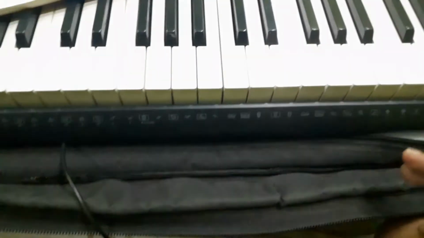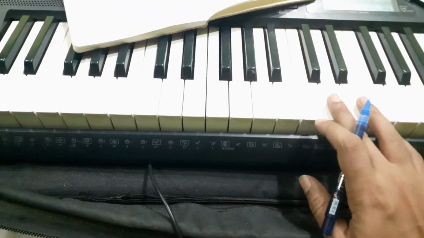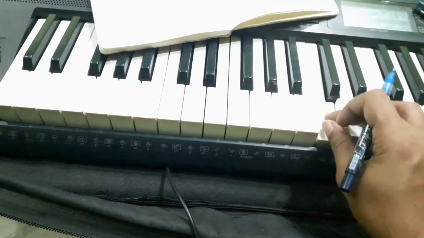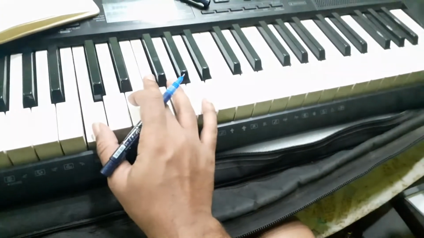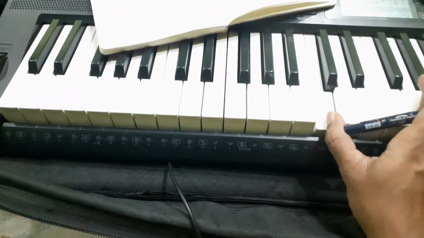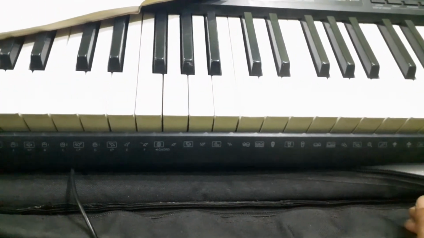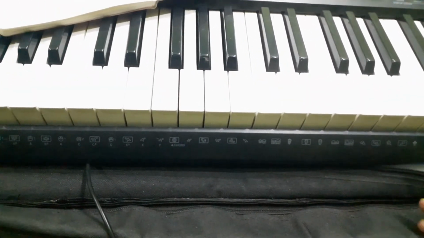So this is how we see it. On a keyboard, the third C, remember the third C is the middle C, and after the third C are the high notes, the treble notes, and before the third C are the low notes. So next, what we are going to do is identify the black notes.